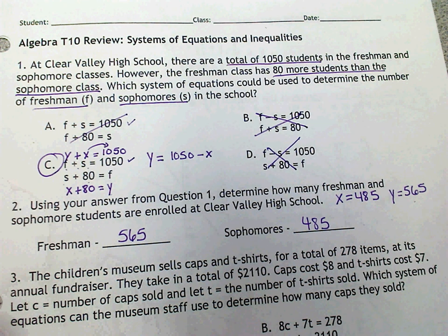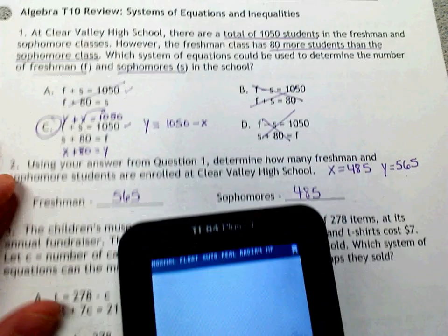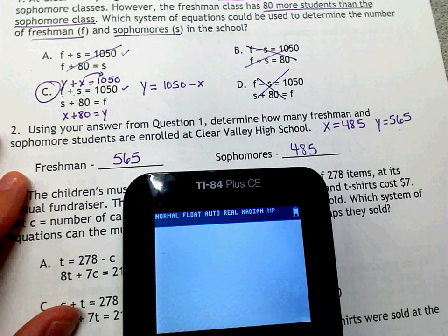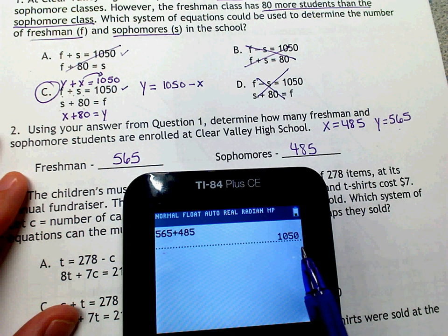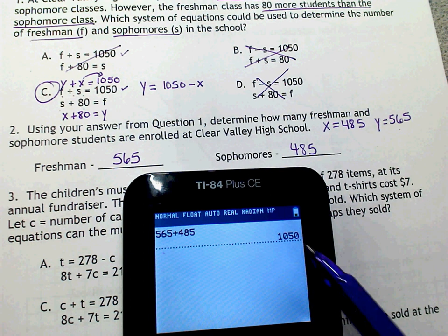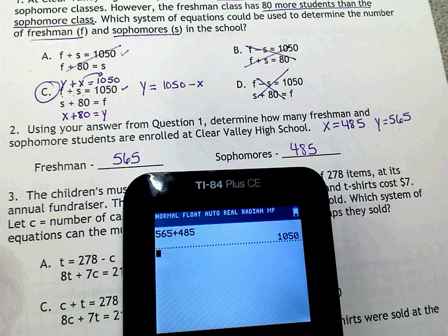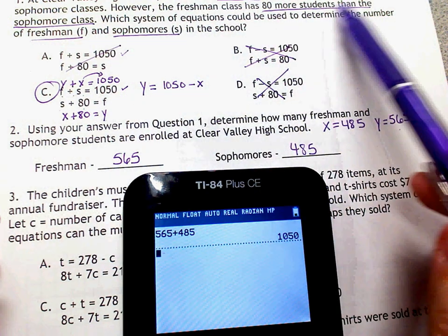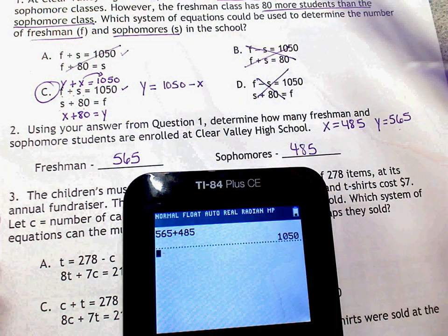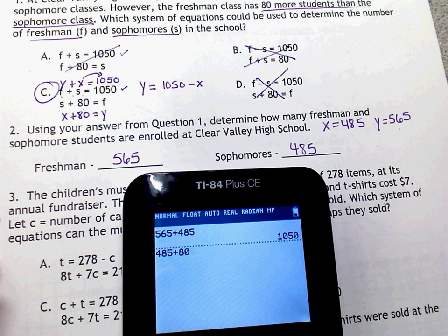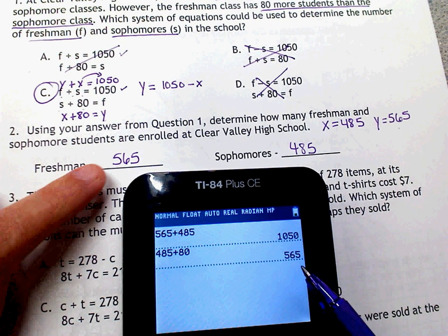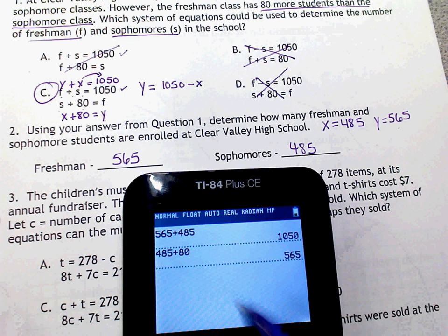So we can check this, get out of my graph, and I can add them together. So 565 plus 485 gives me 1,050, and we knew that if we added them together, we have 1,050 students. And then it says there's 80 more freshmen than sophomores. So if I take the sophomore class and I add 80 to it, I should get how many are in my freshman class, and I do. So I would encourage you just to go back and double check your numbers just to make sure they work.